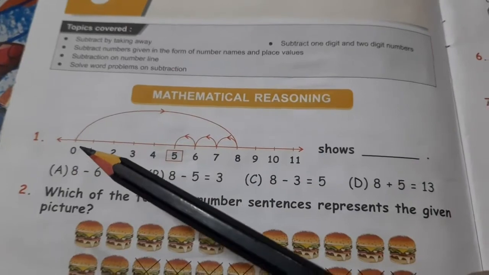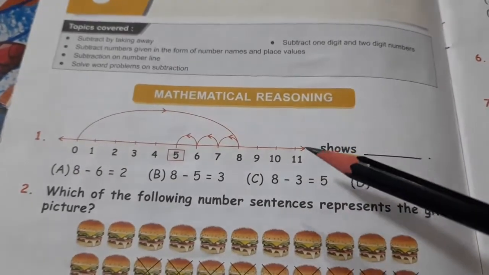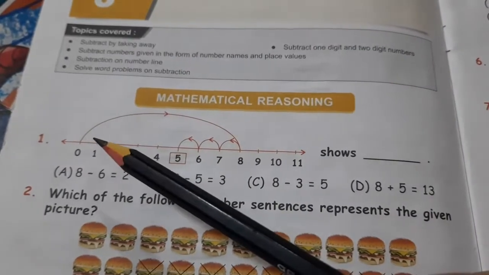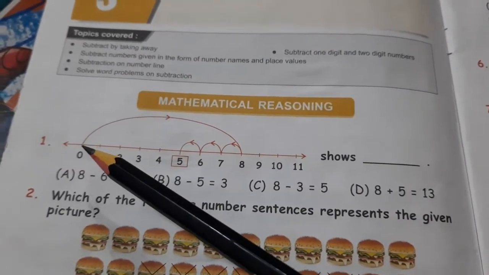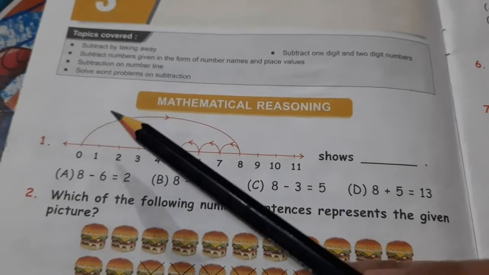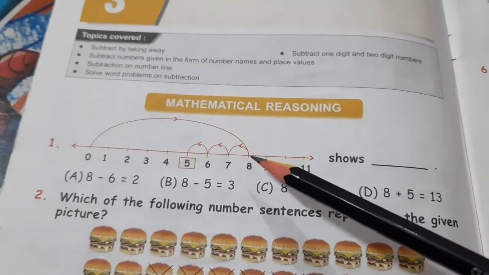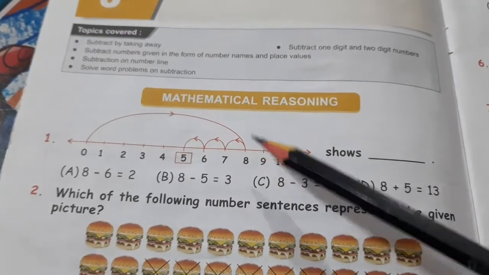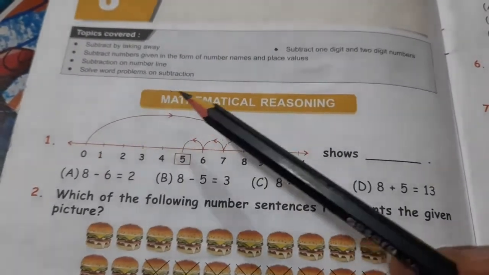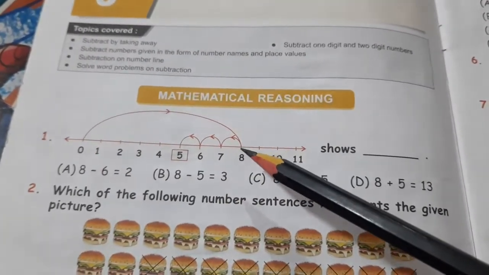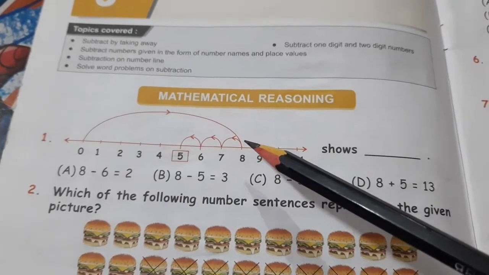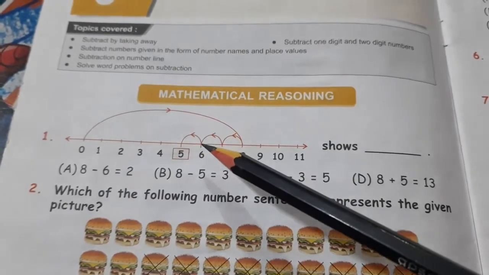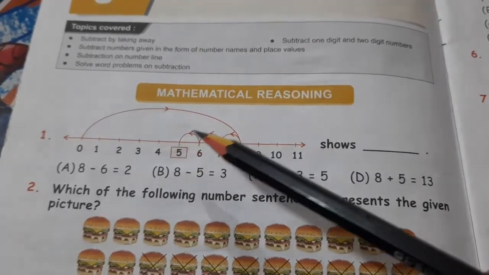Question number 1. There is a number line which is given and it shows what? Let us closely understand this number line. From 0 there is a jump to 8. 0 से jump किया है 8 तक, right? Which means the starting point is 8. And then उसके बाद there is a jump of 1 but in the left direction.